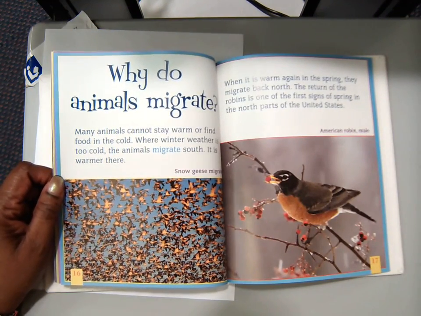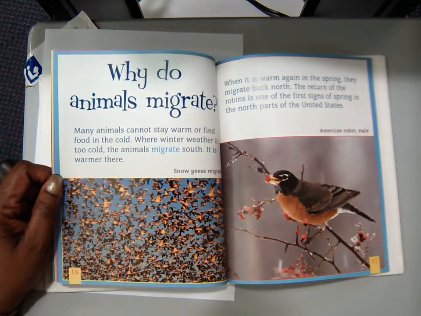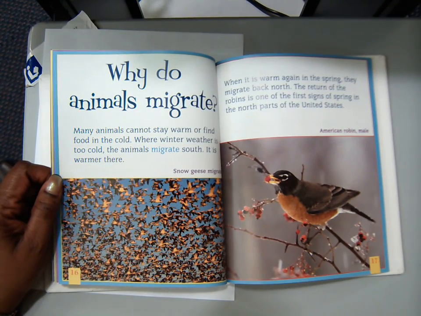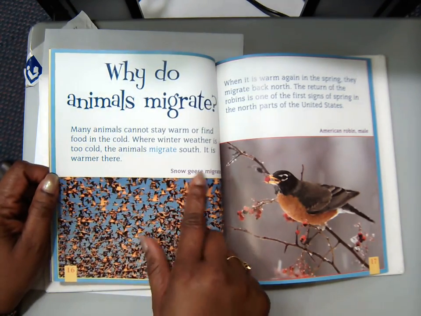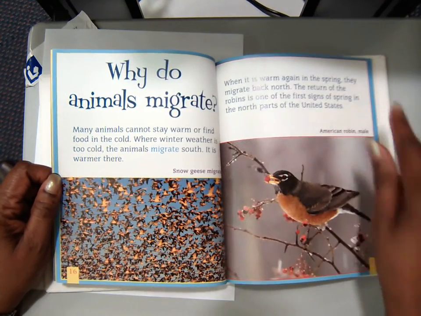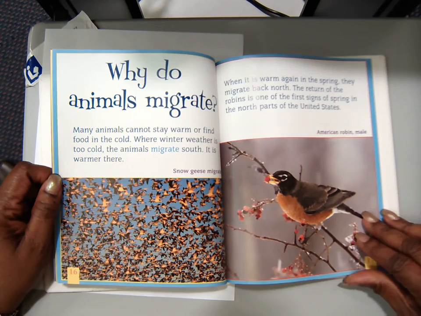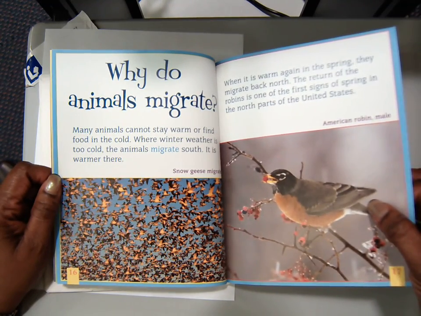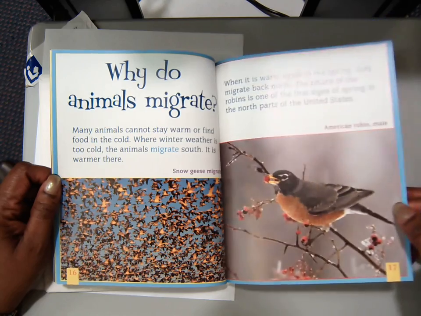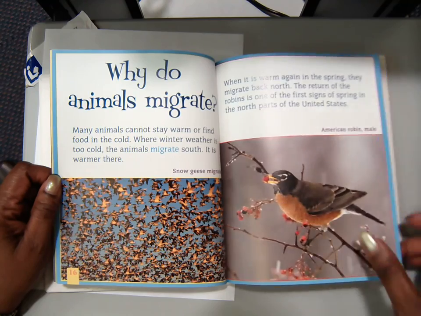Why do animals migrate? Many animals cannot stay warm or find food in the cold. Where winter weather is too cold, the animals migrate south. It is warmer there. And this picture shows snow geese migrating. They're flying south to get out of the cold. When it is warm again in the spring, they migrate back north. The return of the robins is one of the first signs of spring in the north parts of the United States. And this is a male American robin. He has a reddish colored chest. They call it the red-breasted robin.